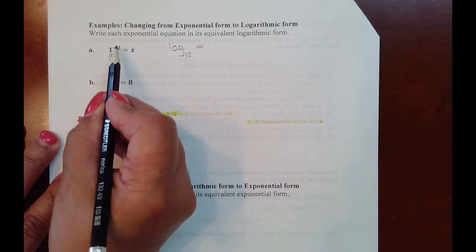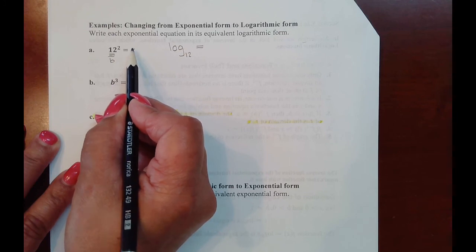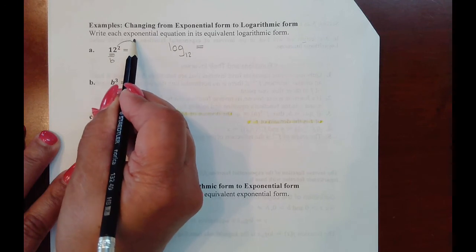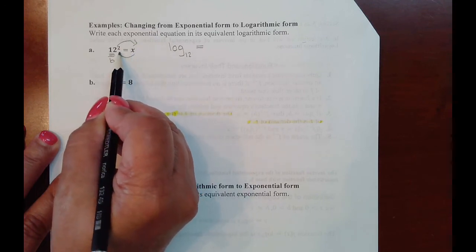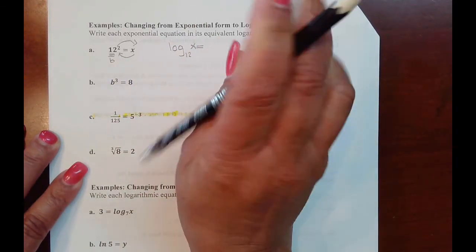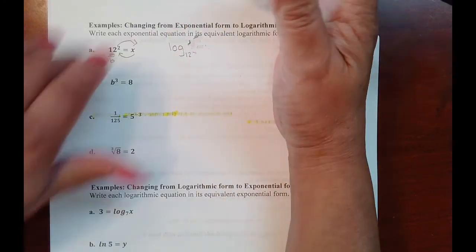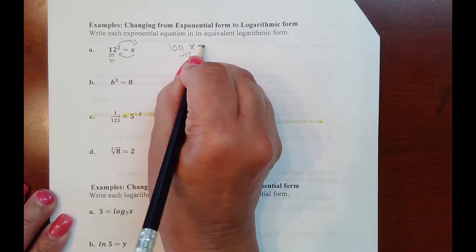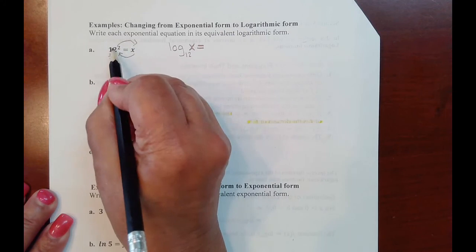At that point, you only have the 2 and the x left over, and they're going to switch sides. If the 2 was over here with the base, it'll now be on the other side all by itself, and the x will come over and be on the same side as the base. So the x will be right here, and then on the other side of the equal sign, all by itself, will be the 2.